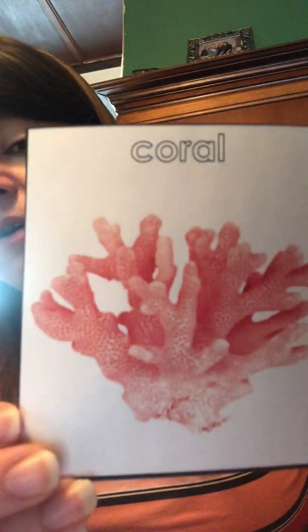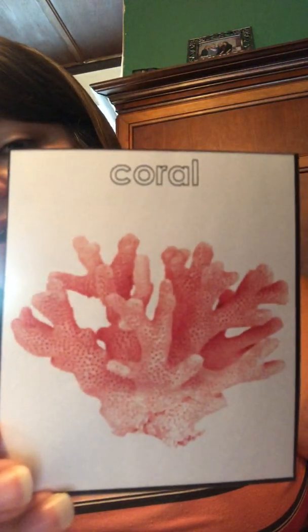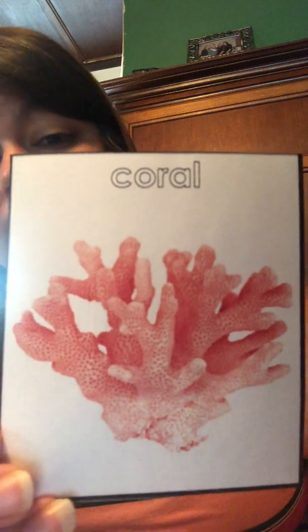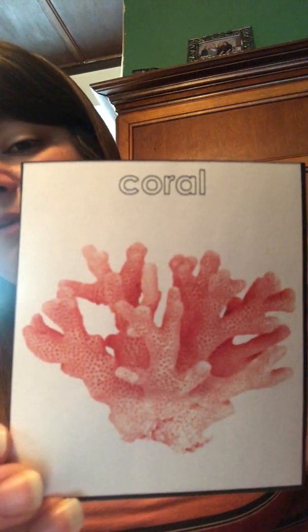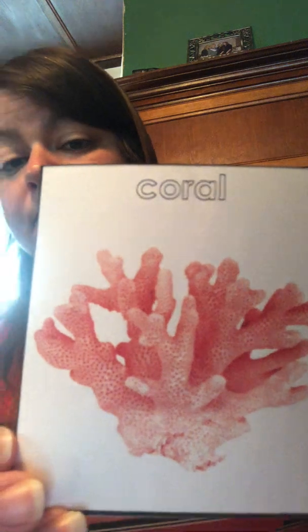Our next one is coral. So you will find coral in the ocean. It almost looks like a plant. It's light, pretty colors.